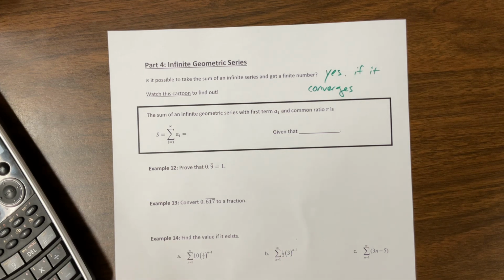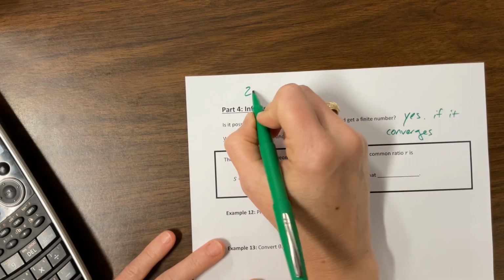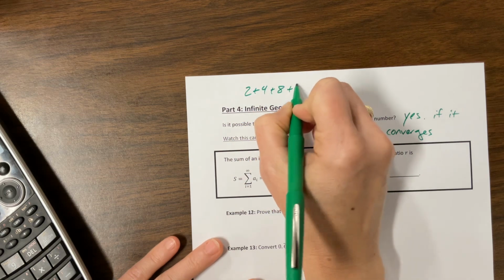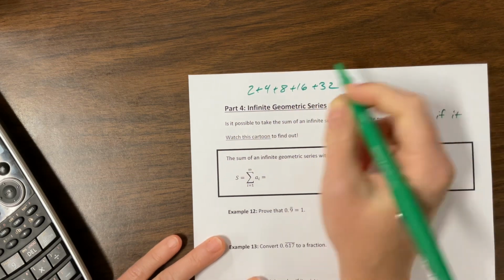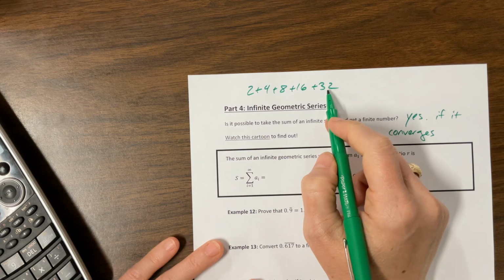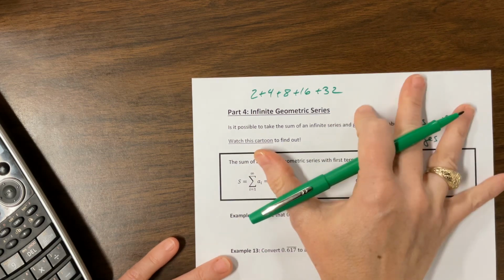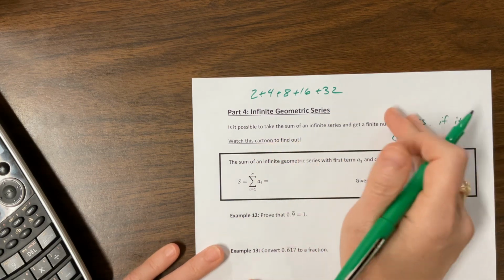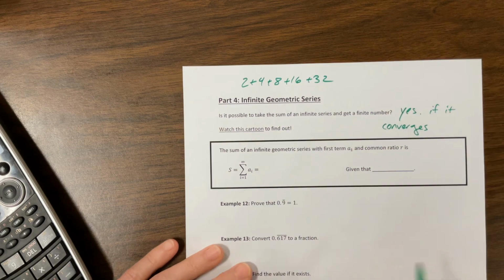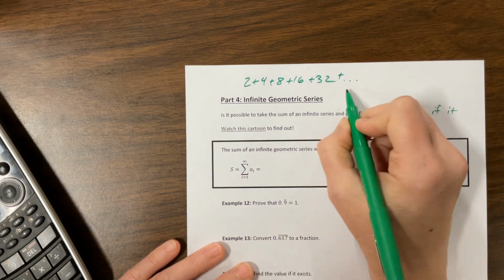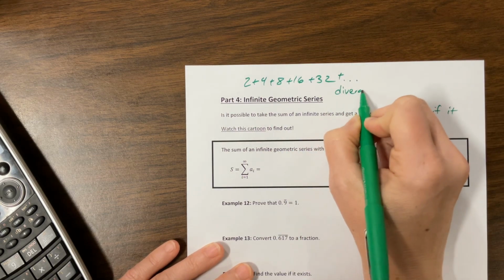and you can't find an infinite sum because, if you think about it, what's 2 plus 4 plus 8 plus 16 plus 32? If you stop here, you can find a sum, but as soon as you think you've got an infinite sum, I'm going to add the next term after where you stopped and I win. Okay, so this one diverges.